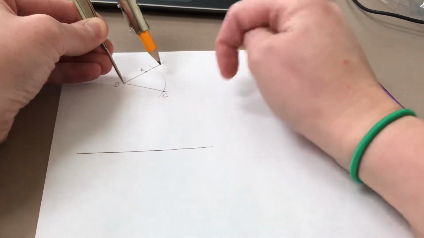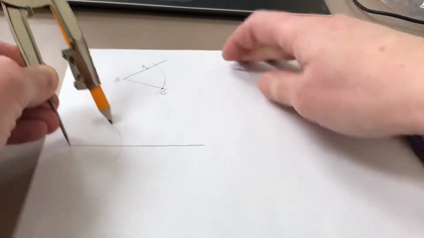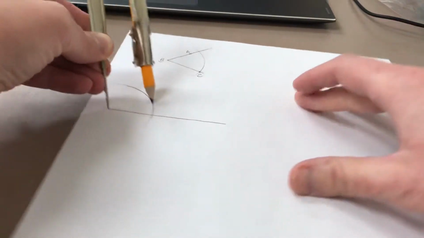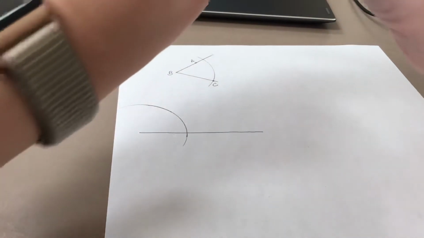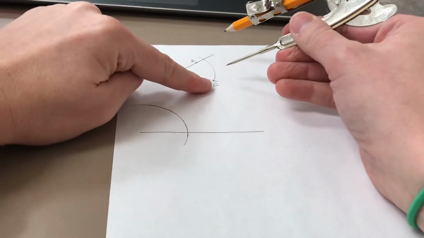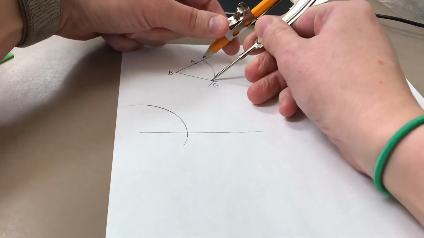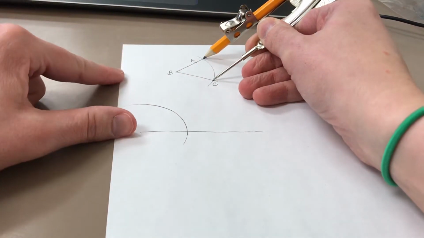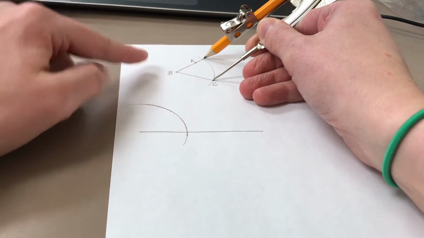So I just open up any distance to get a reference arc, and then I come down here and I make that same reference arc. I want to make sure that I make it big enough, so always go further than you think you have to with that one. Okay, now that we have that, we're going to measure the arc we made. So we're going to put compass point on C, or wherever on that ray, the 2 intersections, and compass point on the other intersection. You usually don't have to change that distance too much, but make sure that your radius is open from those 2 intersection points.